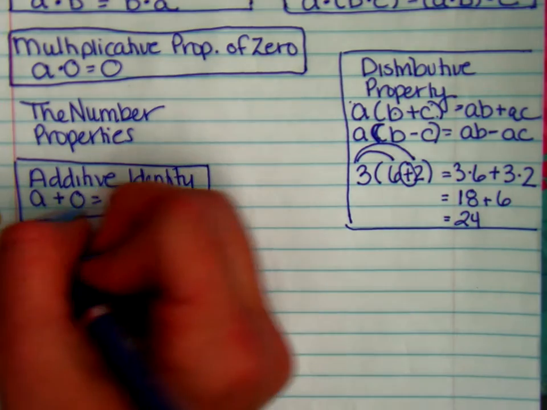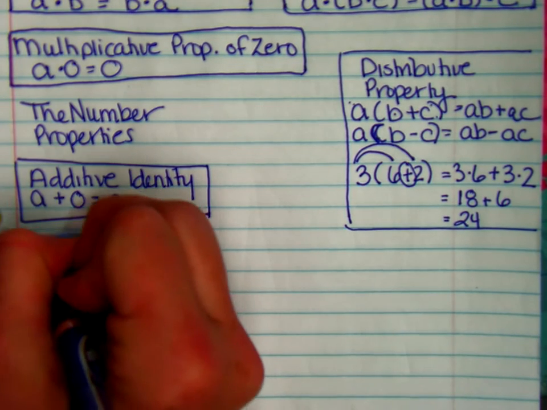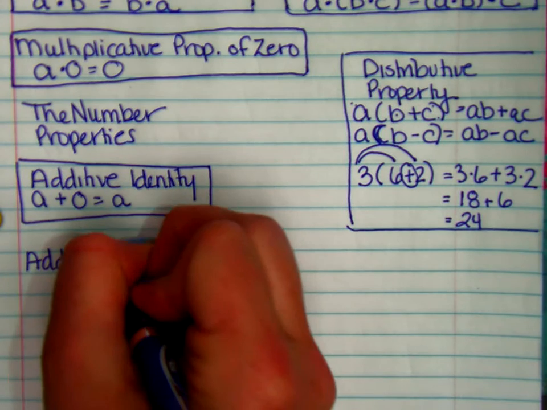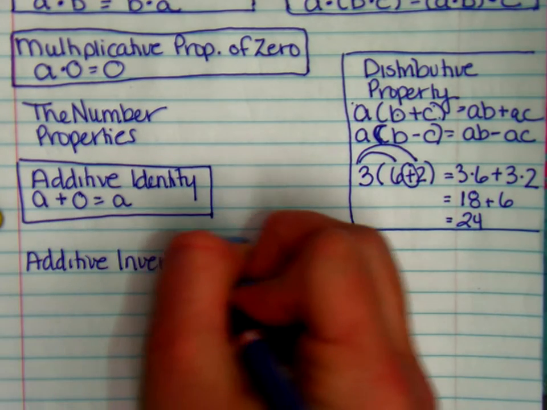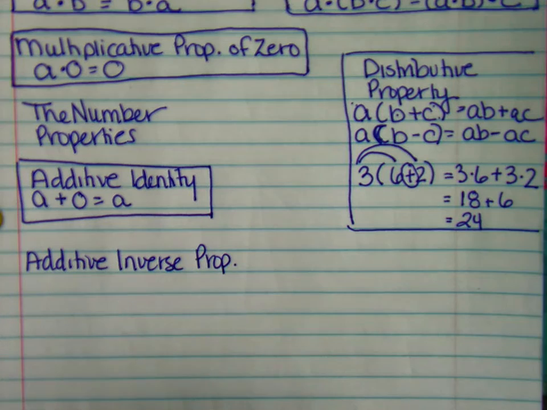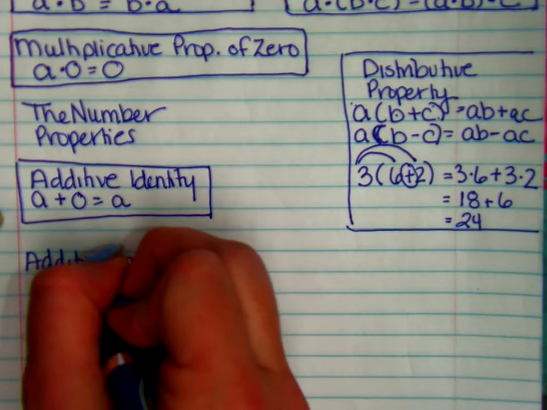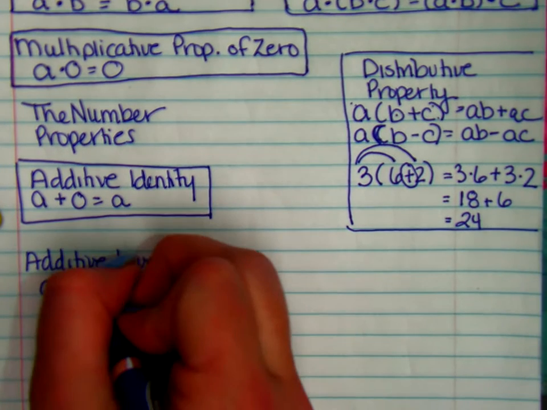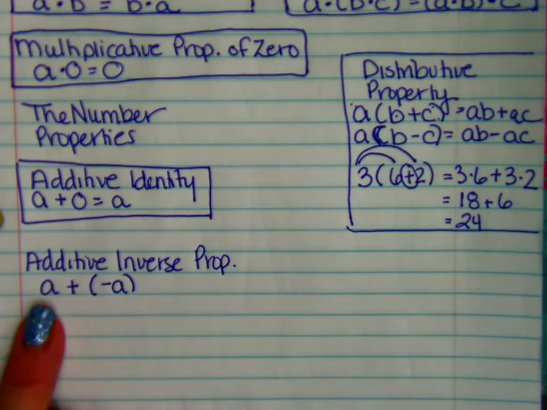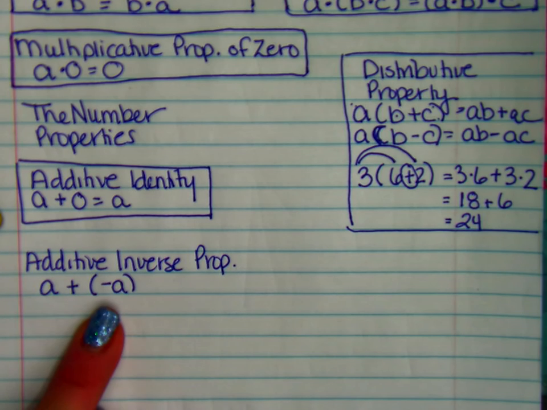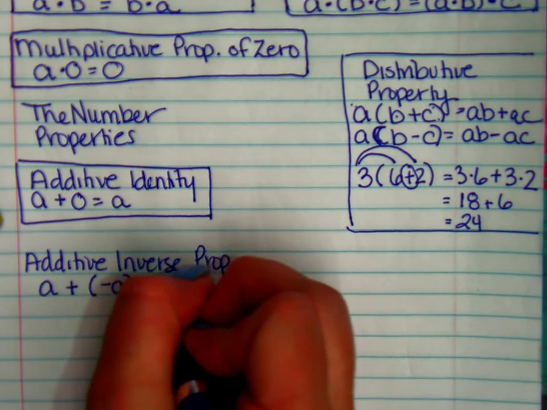We also have the additive inverse property. So the additive inverse property is any number plus the negative of that same number. So a positive number, when you add the same number as a negative, it's going to equal 0.